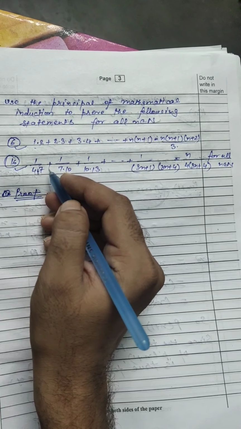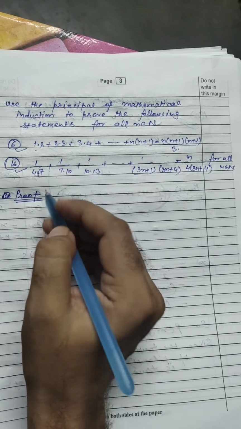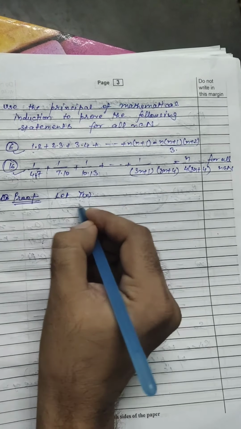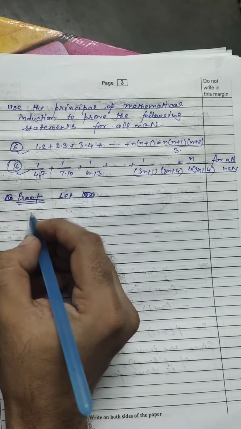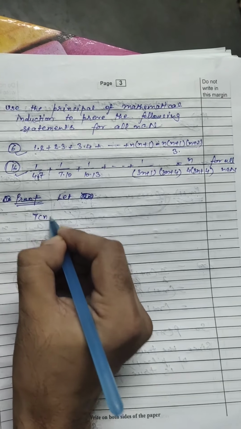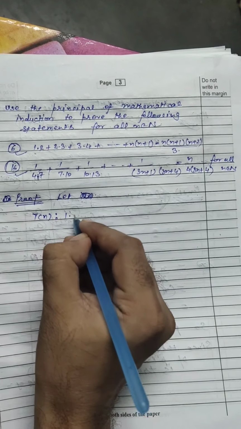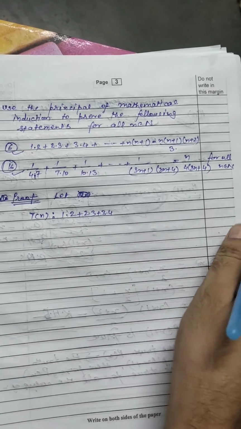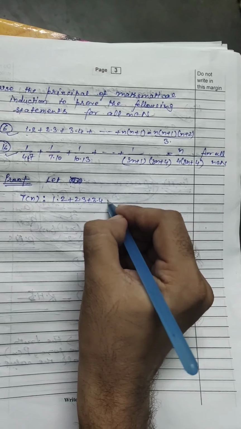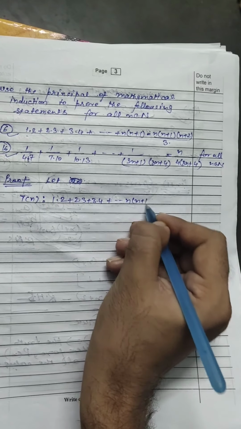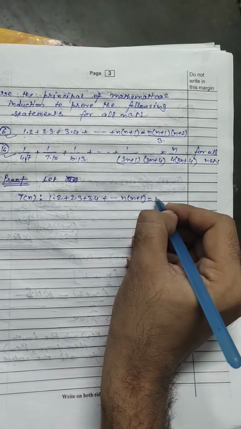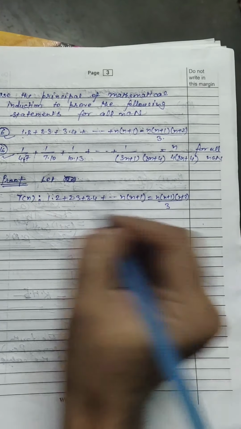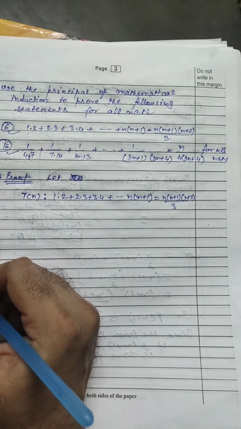We are supposing, as per your book, let Tn be such that Tn is equal to 1 into 2 plus 2 into 3 plus 3 into 4 plus ... plus n into (n plus 1) is equal to n into (n plus 1) into (n plus 2) upon 3. Okay, so now students, what is your basic step?